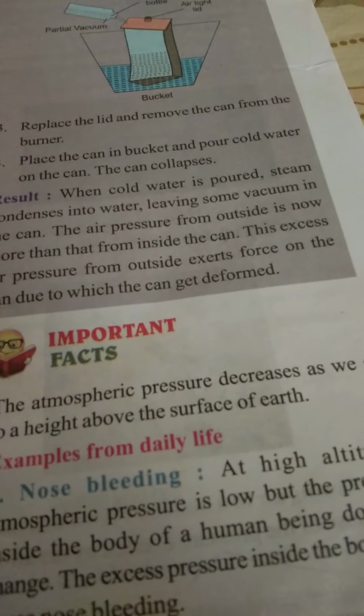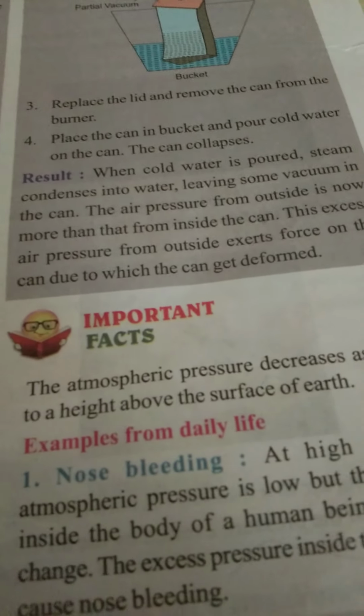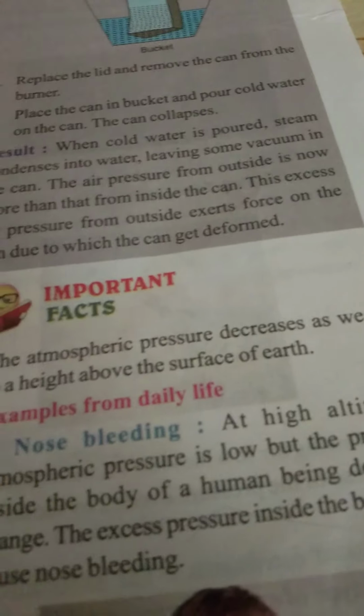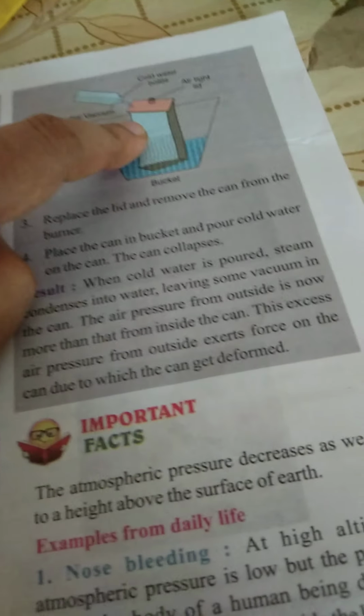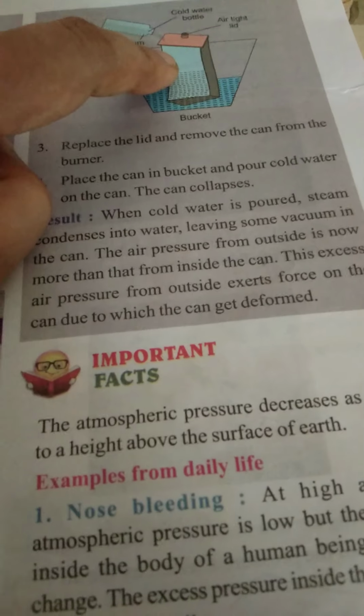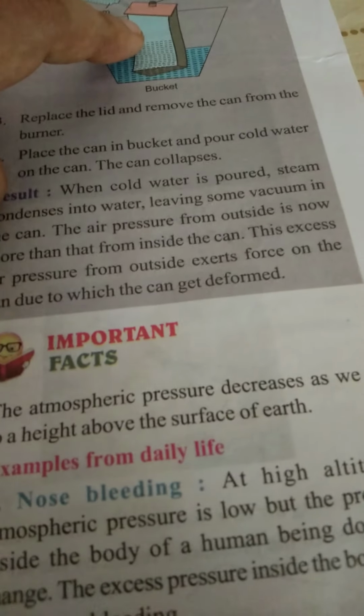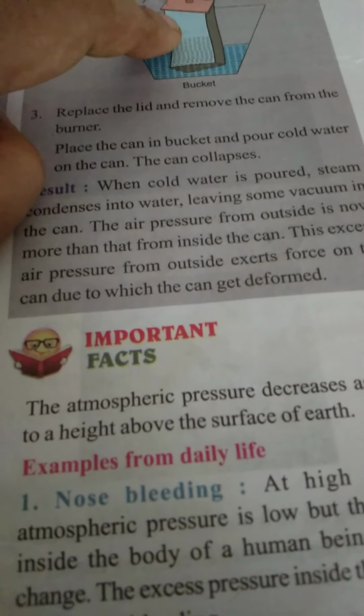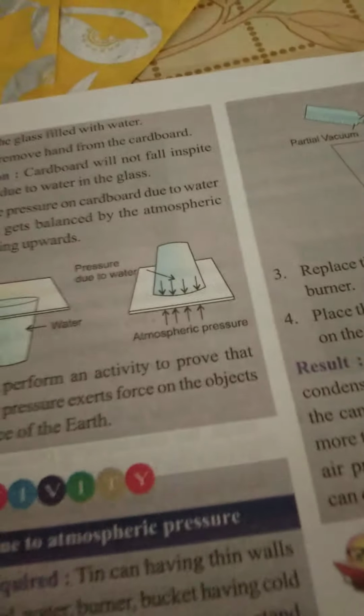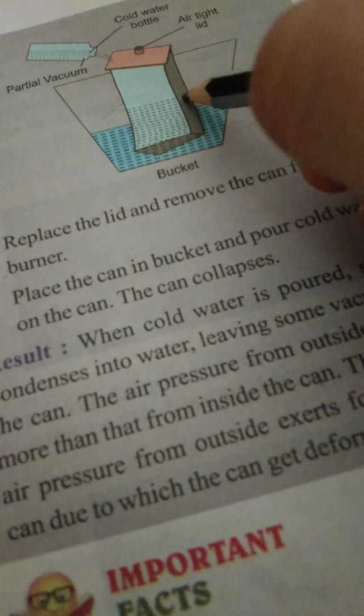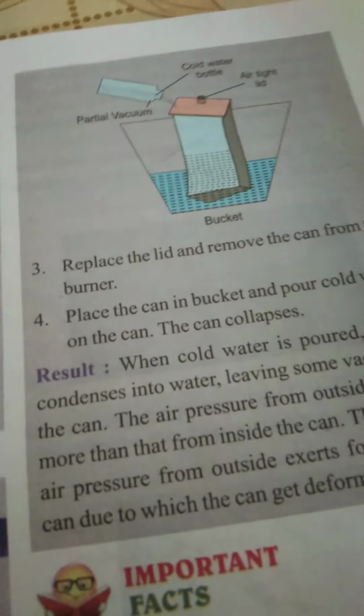The air pressure from outside is now more than the pressure inside the can. So this air pressure from outside exerts force on the can, due to which the can gets deformed. The pressure inside will be less and from all sides pressure is exerted on it. So what happens? It gets deformed.